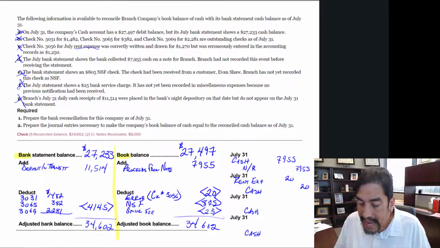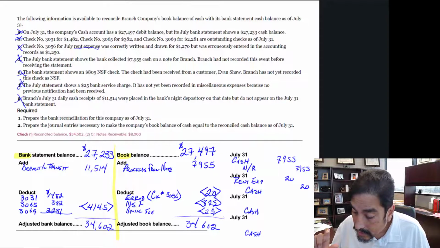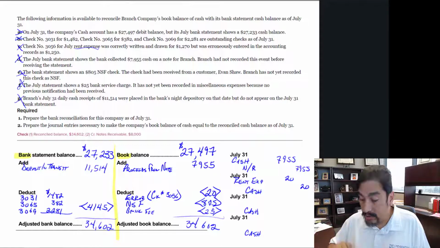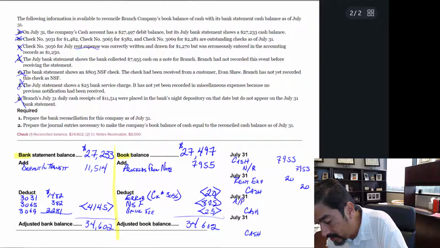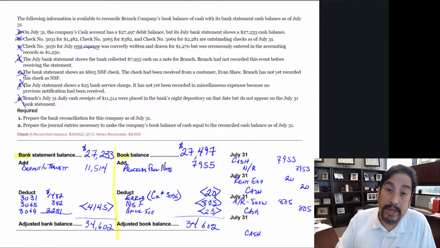Next, the NSF. Some customer, which customer is it? Evan Shaw owes us this $805. So we're going to put accounts receivable Shaw. We're going to go find him, and we're going to tell him, hey, we got this check back. It was returned.